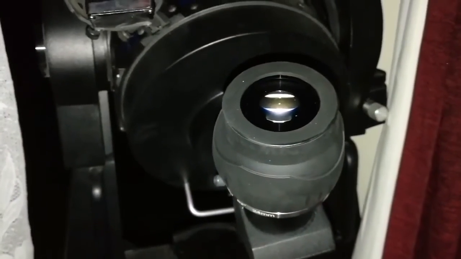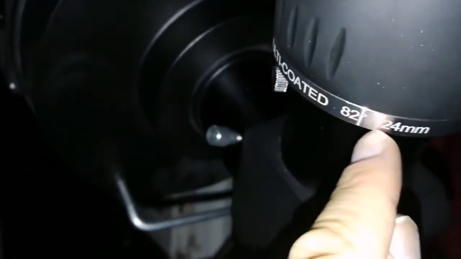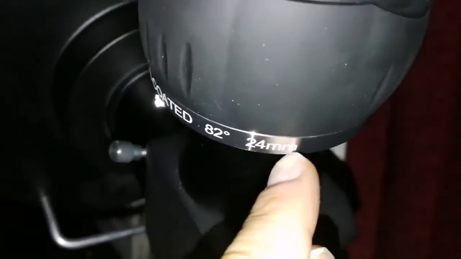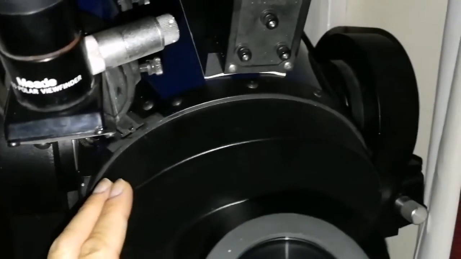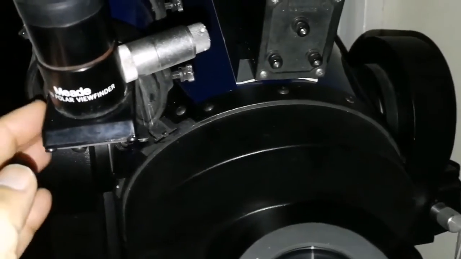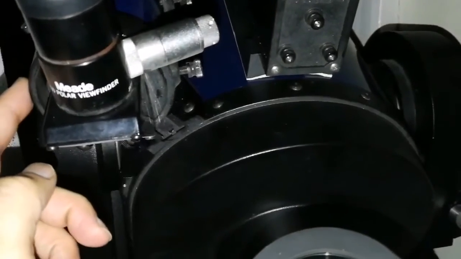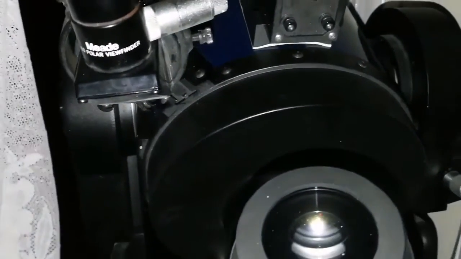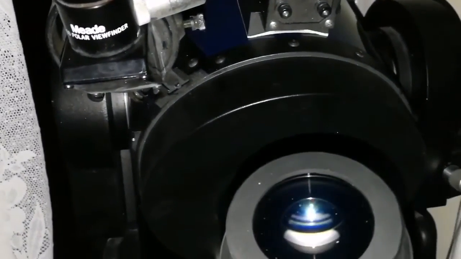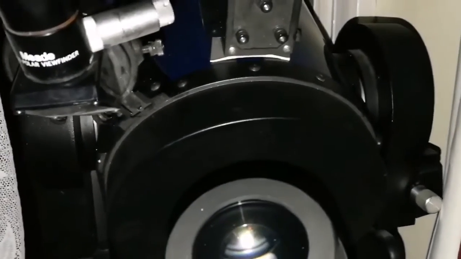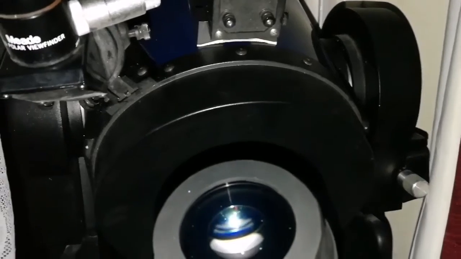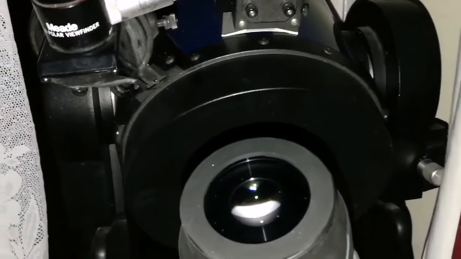Okay, I've used now the hydrogen beta filter on this Max Vision 82 degrees 24mm eyepiece, really good eyepiece quality, on a Meade LX200 Classic 8-inch. After the rain we have some clear sky. Clouds are not coming back, but at least it's moonlit also, I think day 16 of the lunar cycle.